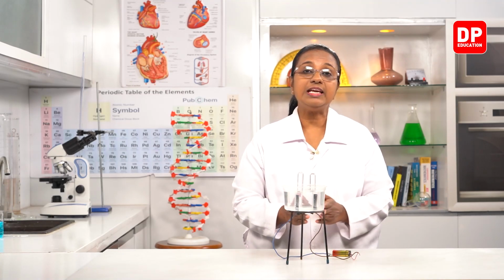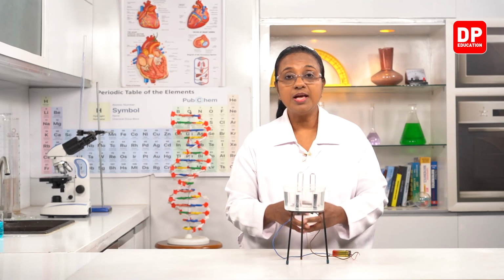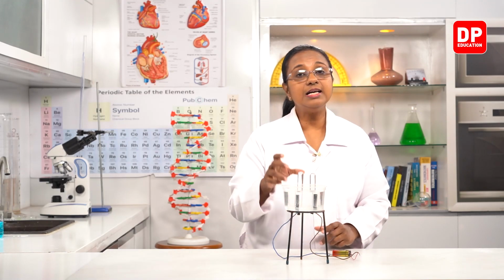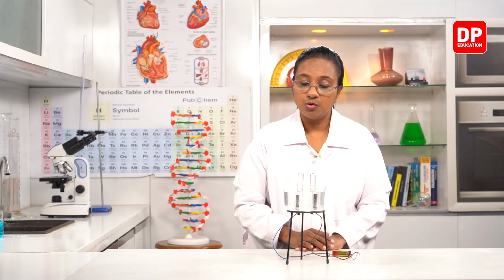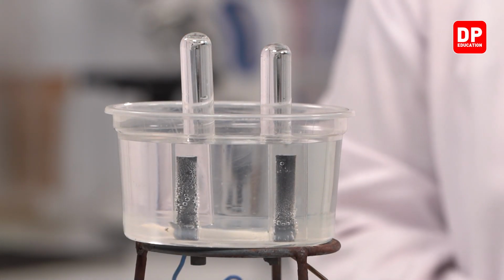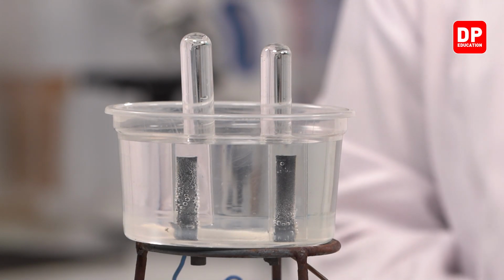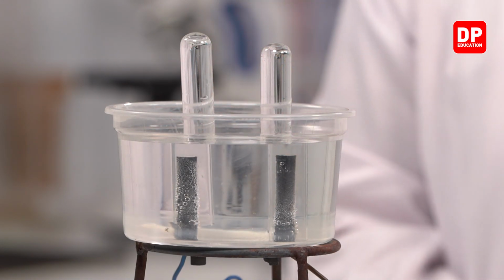So in this liquid, here it is acidulated water, what are the ions present? From water we get H plus ions and OH minus ions. There is a small amount of H plus and sulfate ions from sulfuric acid as well. But here the main ions are H plus and OH minus. So the H plus ion is attracted to the negative electrode and the OH minus ion is attracted to the positive electrode. So that is where the oxidation and reduction will take place.